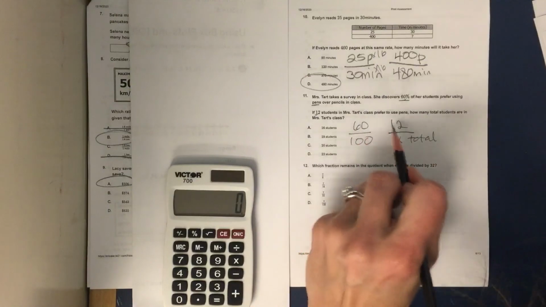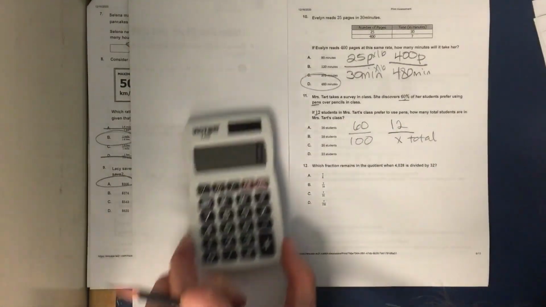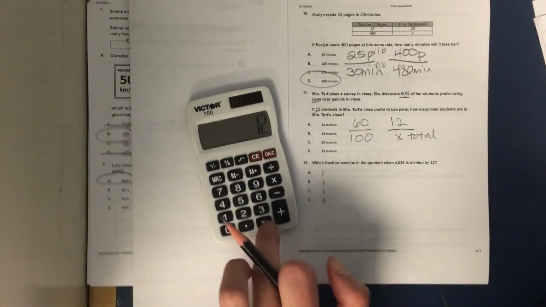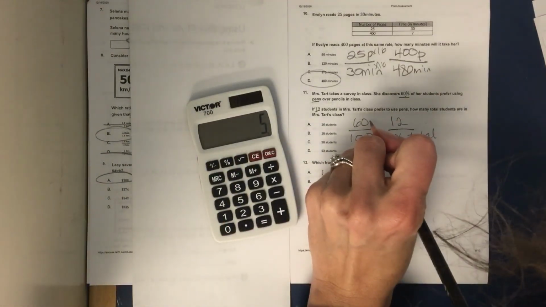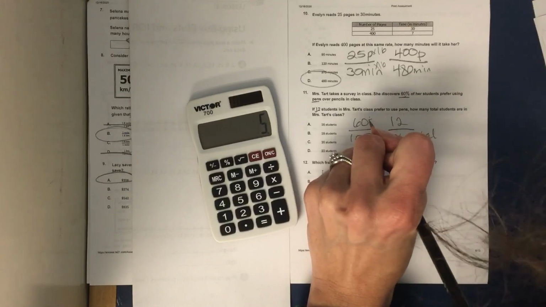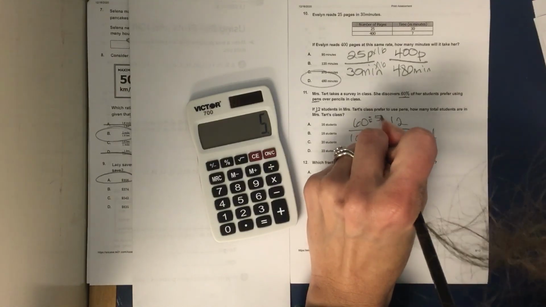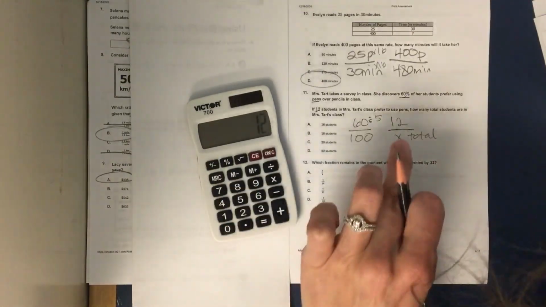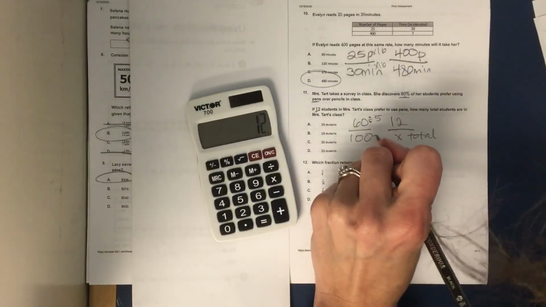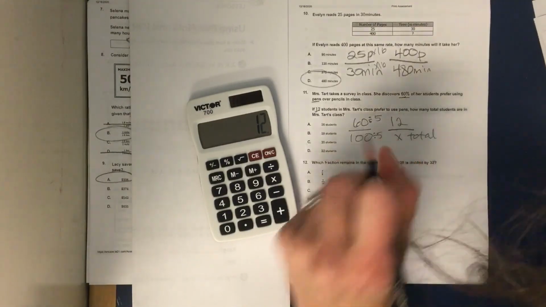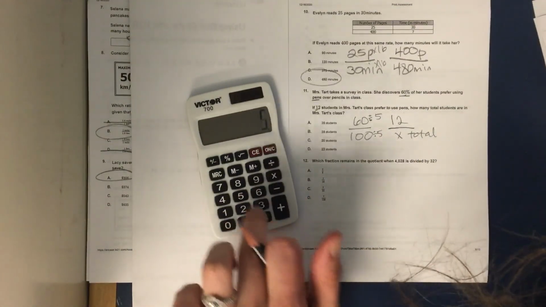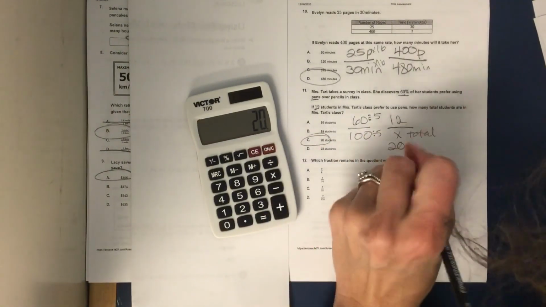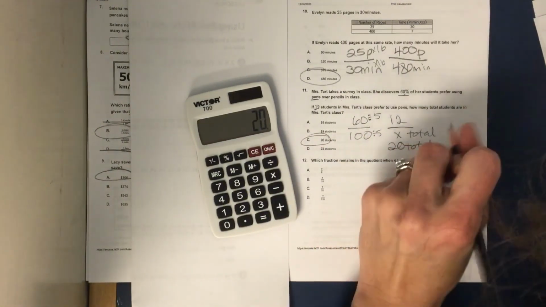To go from 60 to 12, we're going to try to divide. So we're going to say 60 divided by 12. Okay, and we get 5. So if we do 60 divided by 5, okay, we get 12. So on your calculator, 60 divided by 5 gives us 12. So then we're going to say 100 divided by 5, okay, gives us 20. So there are 20 total students in her class.